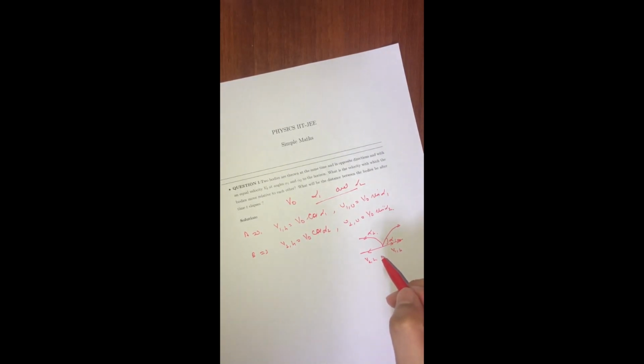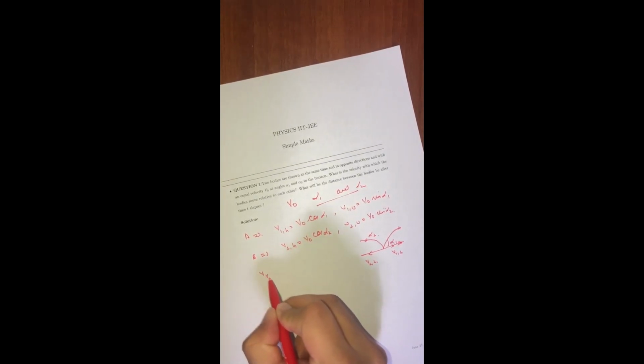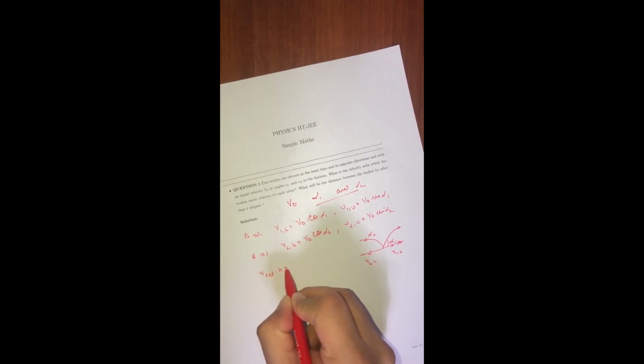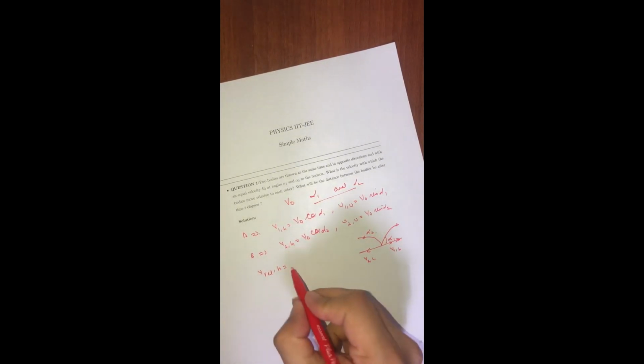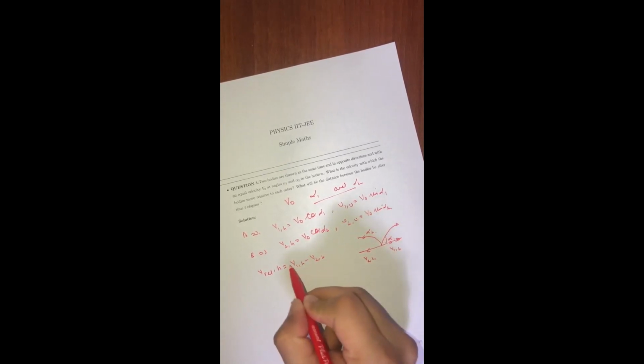So the relative velocity with respect to each other in the horizontal direction will be V1H minus V2H.